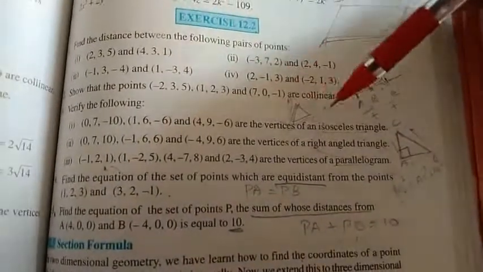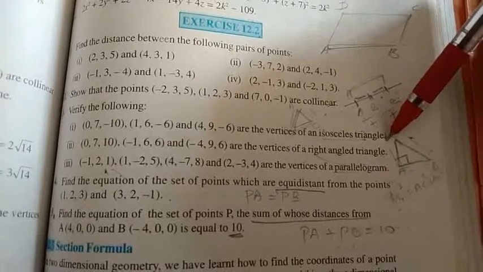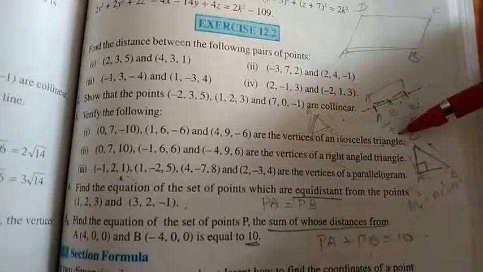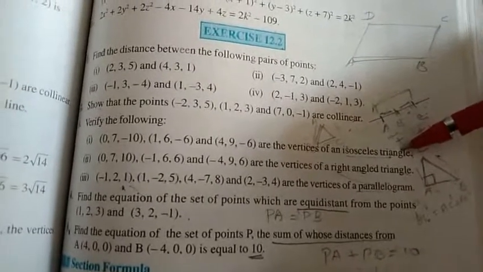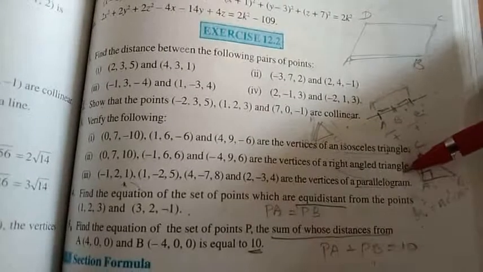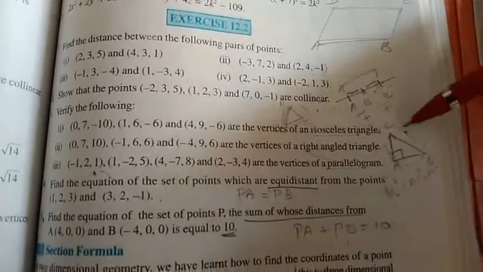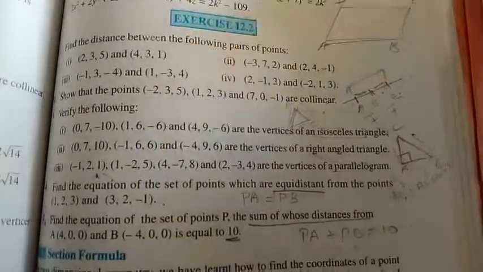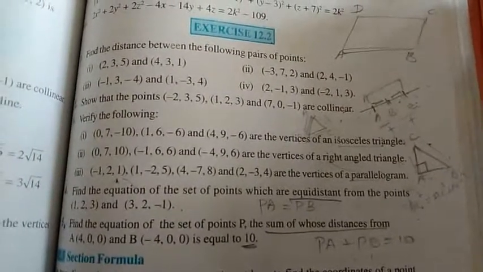Next, get back to this: verify that these are the vertices of an isosceles triangle. How will you check whether they are the vertices of an isosceles triangle? Any two sides will be equal. If two sides' distances are equal, then they will form an isosceles triangle. For a right angled triangle, we know the Pythagoras theorem. You have to check the Pythagoras theorem: BC square, the hypotenuse square, is equal to the sum of the squares of the other two sides. If you get like this, then it is a right angled triangle.